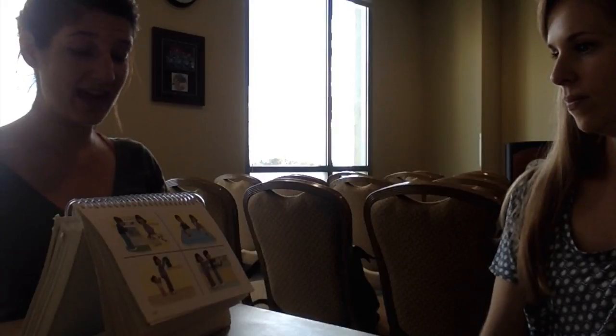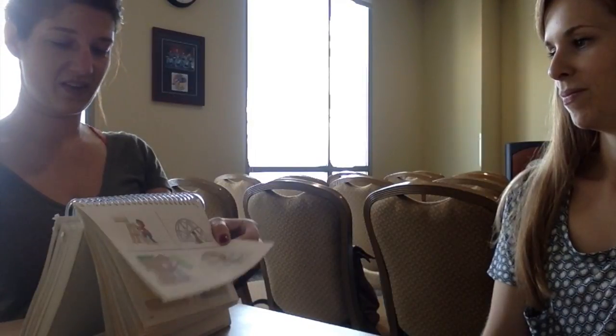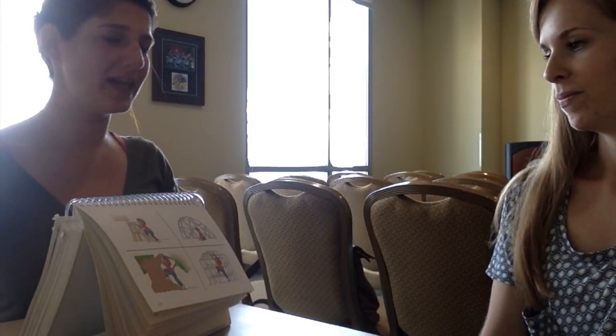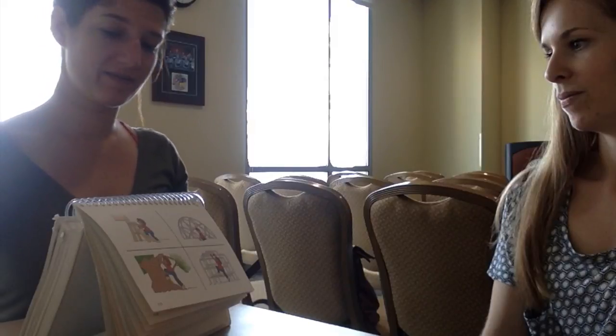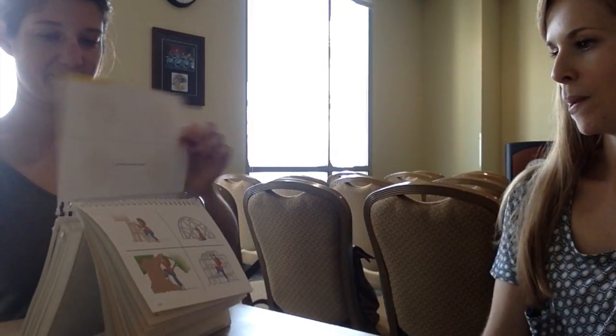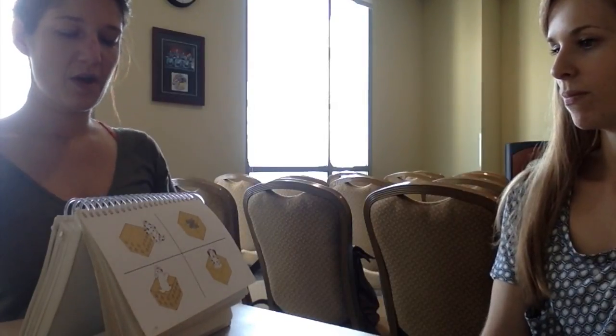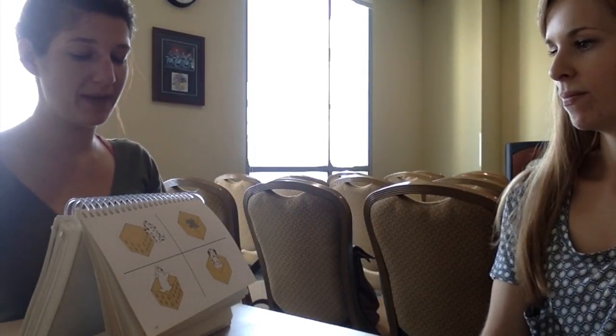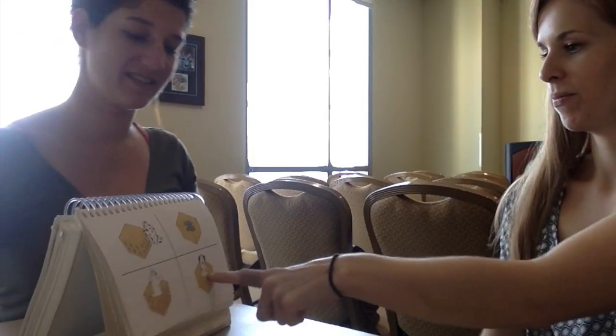Point to they like to bake cookies. Point to the boy is not climbing. Point to the spotted puppy is in the box.